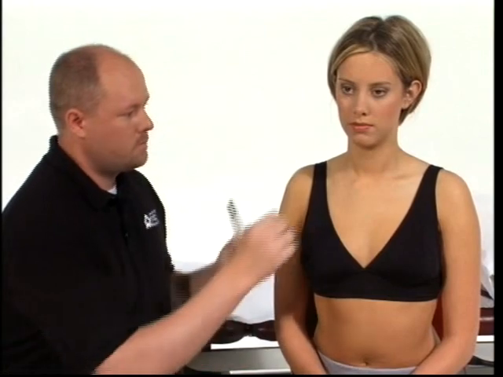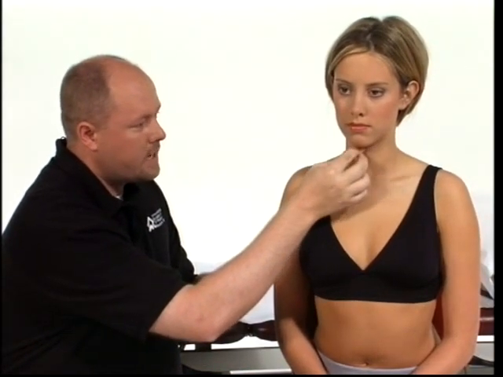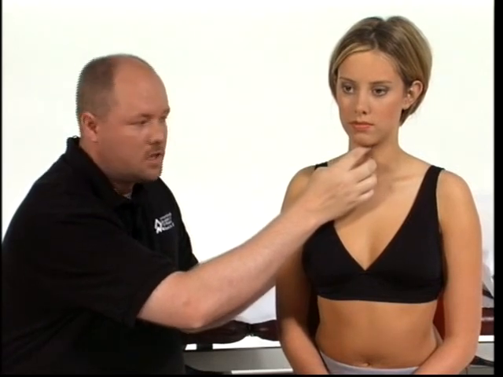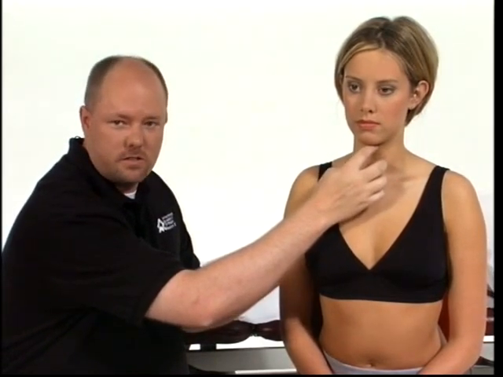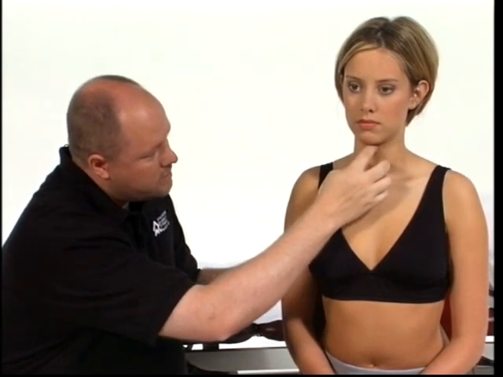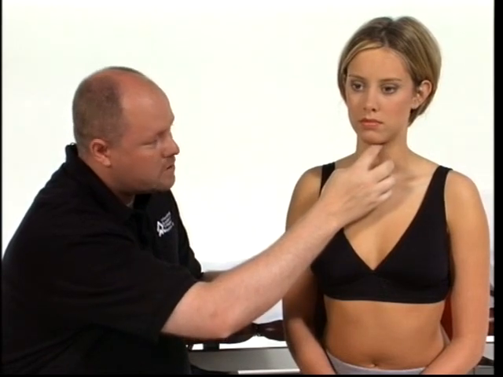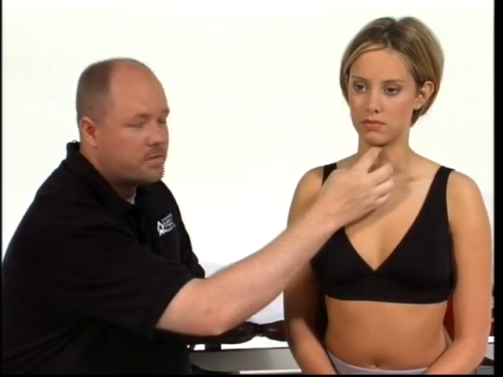The level of C4 is at the level of the V-notch of our thyroid cartilage. So for that, we will find our hyoid again. We'll come back to the midline and drop down about a couple of millimeters. You can see that at the V-notch, if we go medial to lateral, you'll ride up on a ridge and you'll feel yourself in a little V. So we'll draw that.